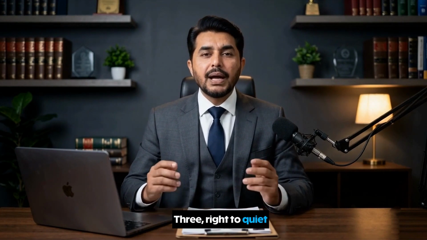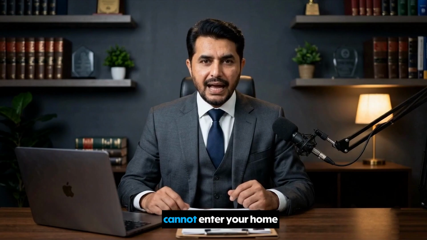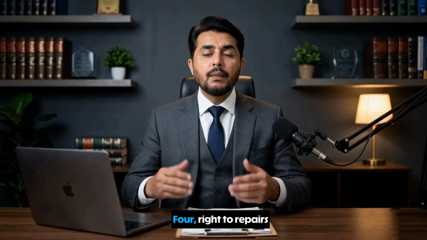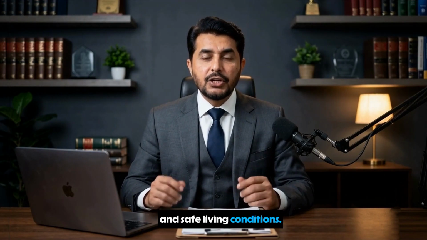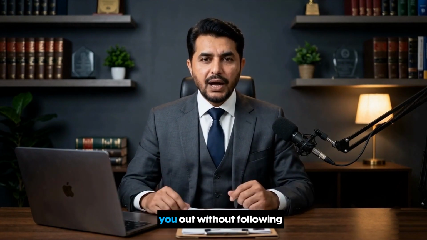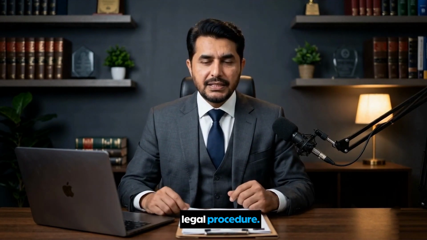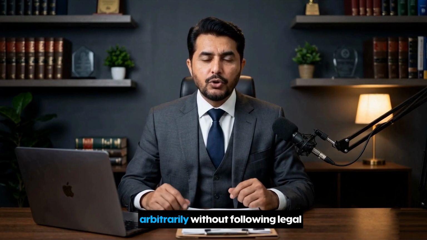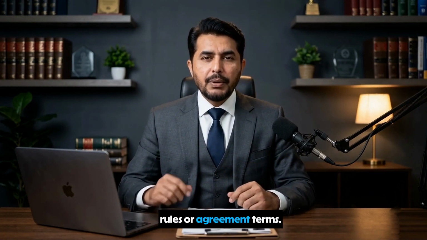3. Right to quiet enjoyment. This means the landlord cannot enter your home without permission except in emergencies. Normally, at least 24 hours notice is required. 4. Right to repairs and safe living conditions. The landlord is responsible for the structure of the property, heating, plumbing, electricity, gas, and electrical safety. 5. Protection from illegal eviction. A landlord cannot force you out without following legal procedure. 6. Right to proper rent increase procedure. Rent cannot be increased arbitrarily without following legal rules or agreement terms.